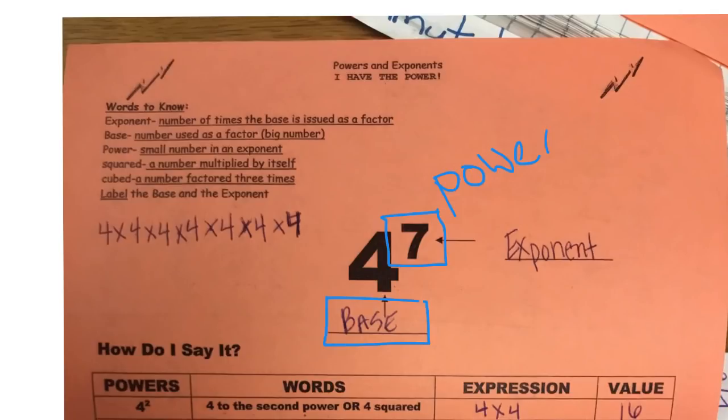4 to the 7th power. That's my exponent, is 7. How this would be written out is I have to write this many of this number. So right here, I wrote out 7 4s. 4 times 4 times 4 times 4 times 4 times 4 times 4. That's what 4 to the 7th power would look like if we expanded it out. So these are the same thing.